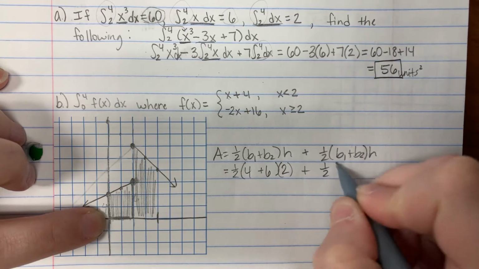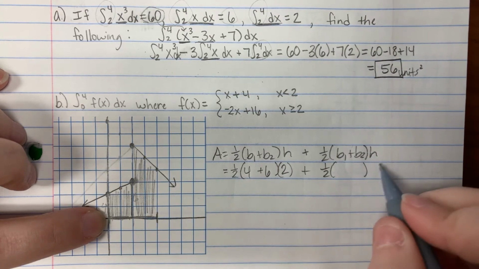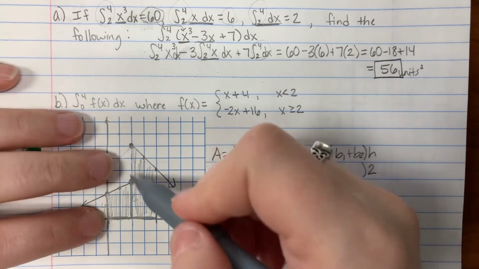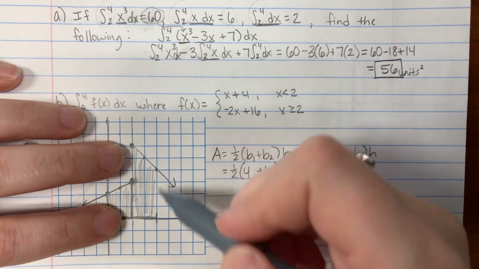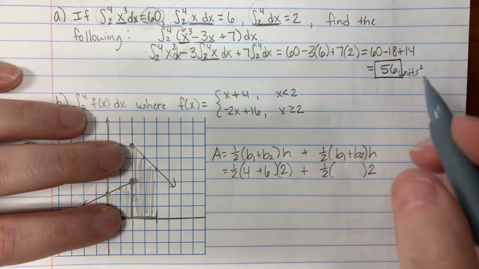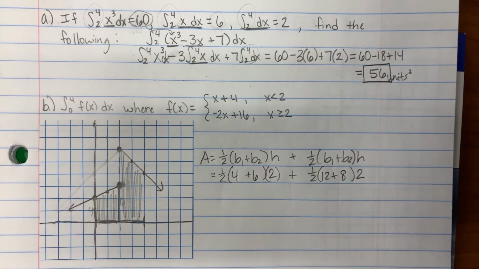Okay, and then this one, base 1 and base 2, I definitely have a height of 2, so I'm going to go ahead and put that there, but my base 1 and base 2 was 2, 4, 6, 8, 10, 12, and 2, 4, 6, 8. So I have 12 and 8 for my two bases.